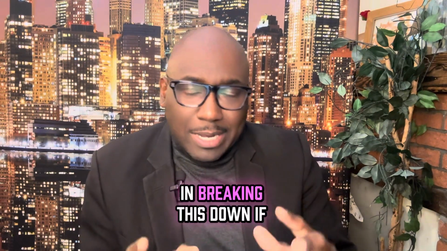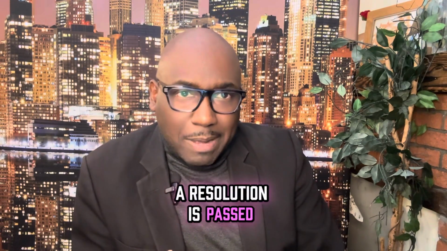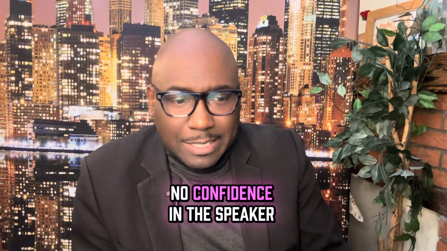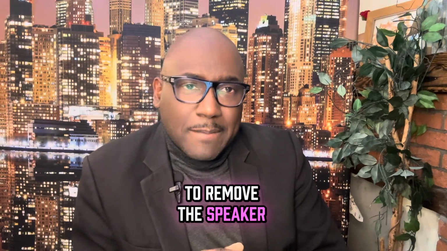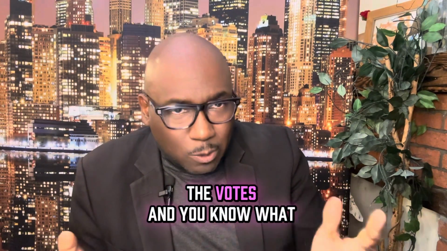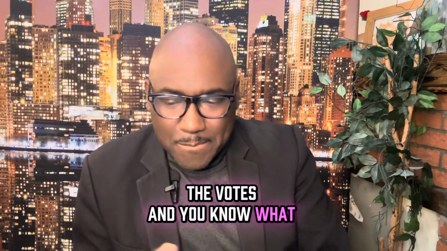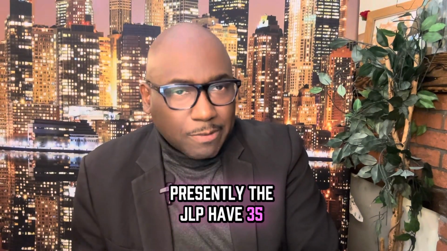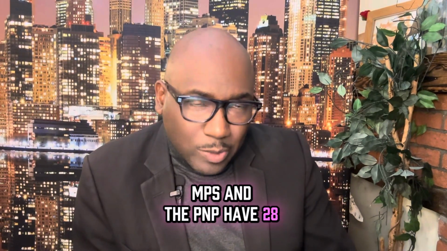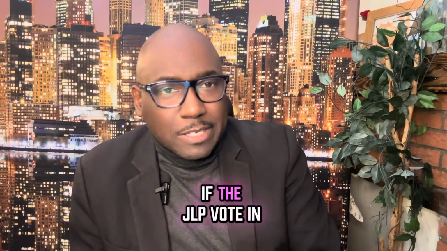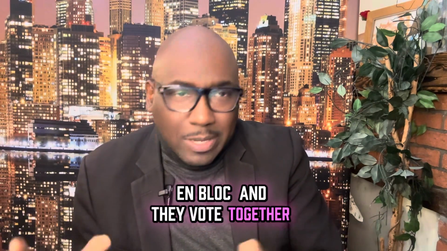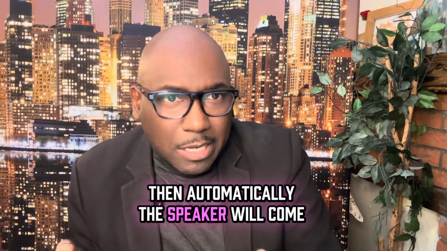So, breaking this down, if a resolution is passed, for instance, of no confidence in the Speaker, to remove the Speaker, then it will go to the votes. And you know what? Presently, the JLP have 35 MPs and the PNP have 28. So by default, if the JLP vote en bloc and they vote together, then automatically the Speaker will come back.